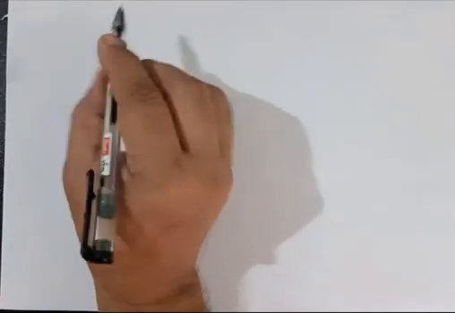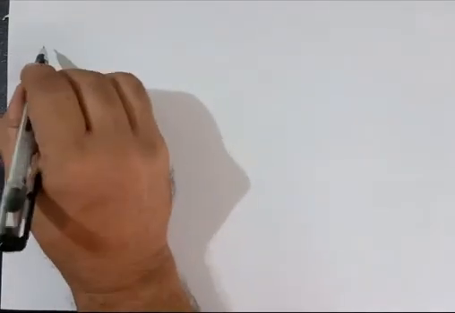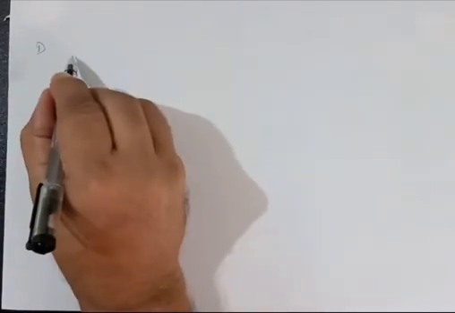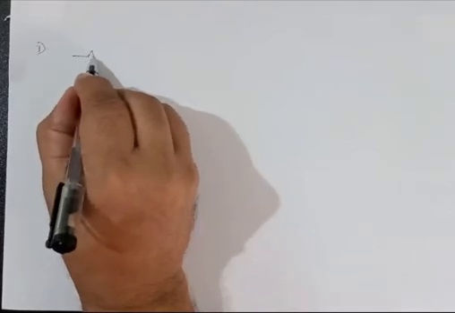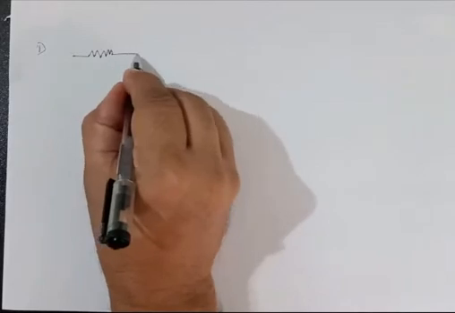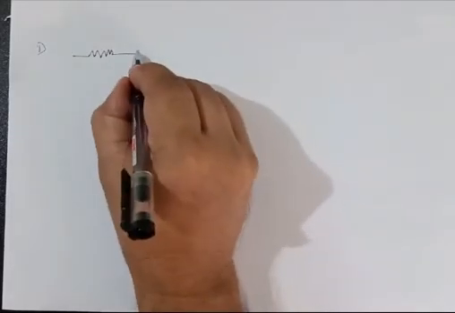Kirchhoff's rules. Look at some of these simple examples and see how you can perform them. Look at this particular circuit segment. Suppose you have a resistor here which is connected to a cell.